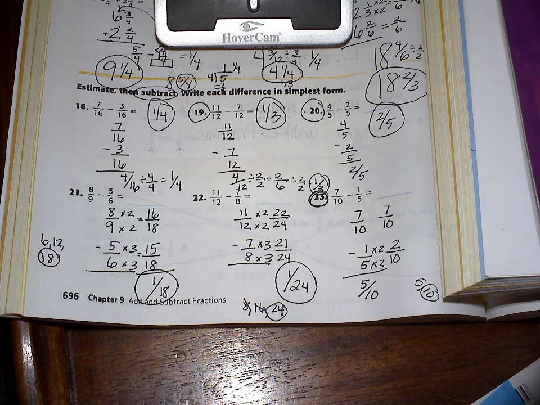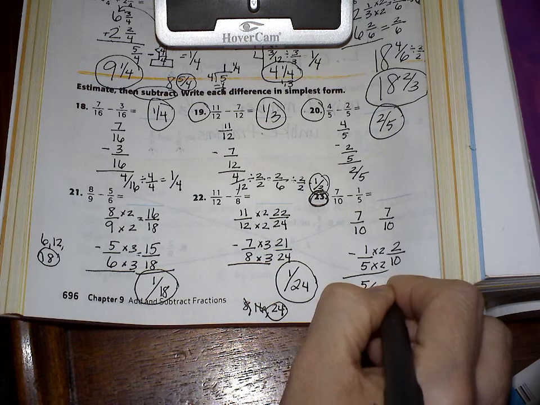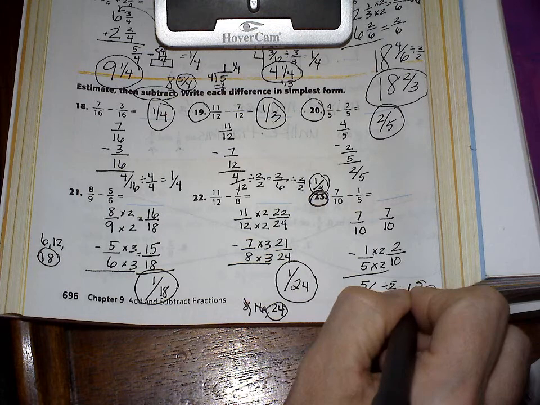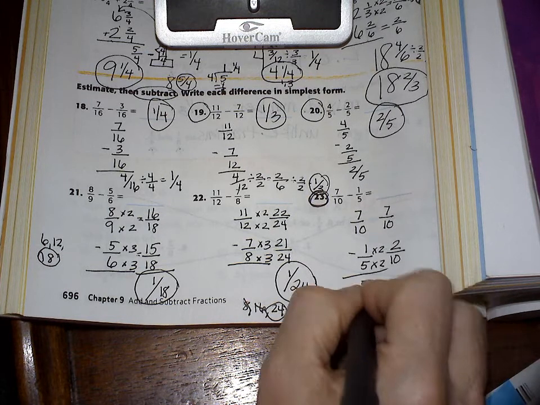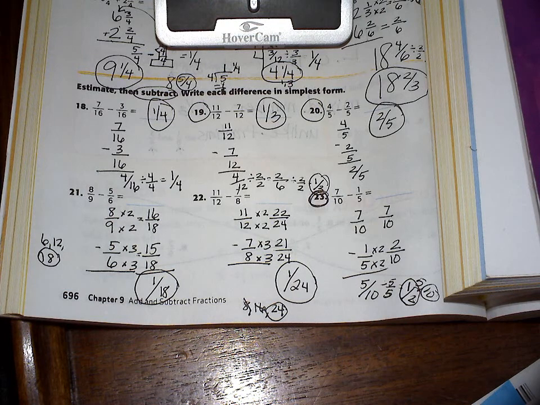Can I divide 5 tenths by anything on the top and the bottom to simplify it? Yes, I can divide both by 5 to simplify. 5 divided by 5 is 1. 10 divided by 5 is 2. And you might have known that 5 is half of 10, so that's why your number is half there.